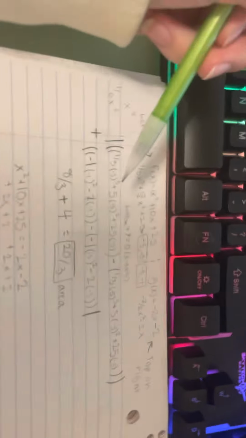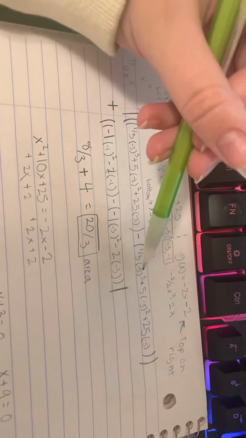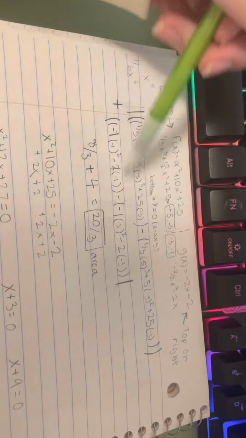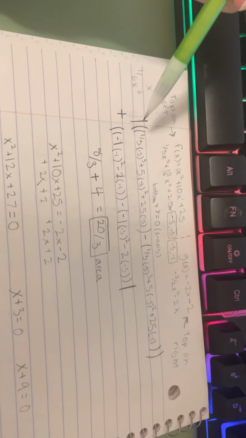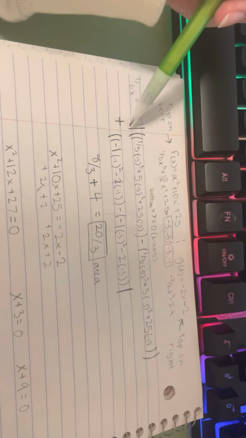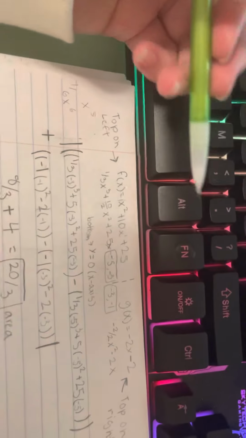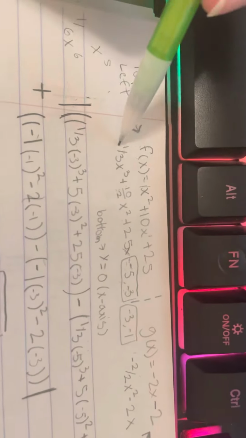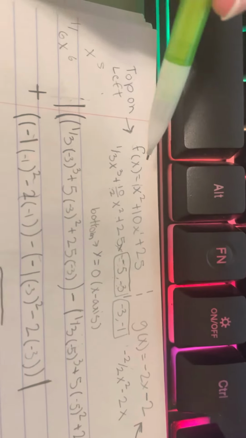And I like to separate it into two separate problems, and then I add them together later in the calculator, but you can add them all together as long as you use the absolute value bars. And before you plug in your a and b values, you need the antiderivative. So to find the antiderivative, you just take your original function and do a reverse derivative.